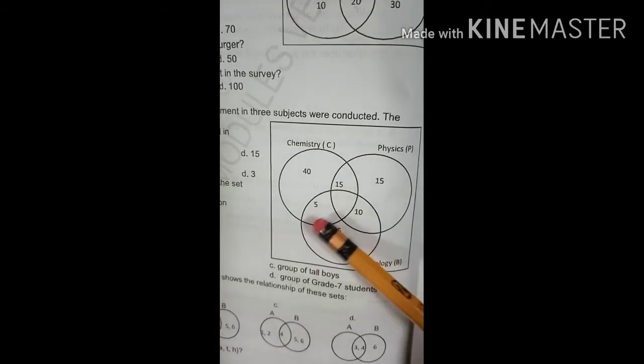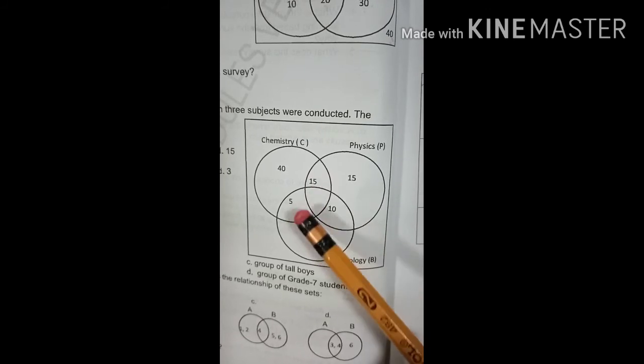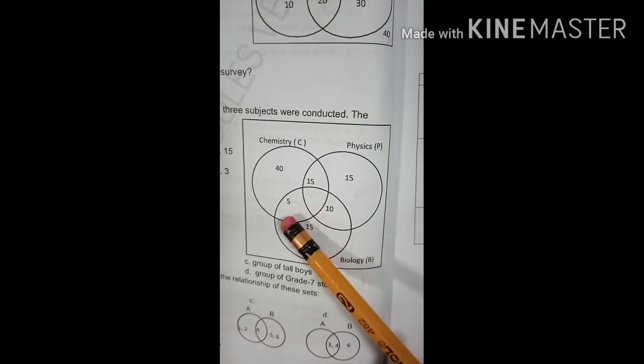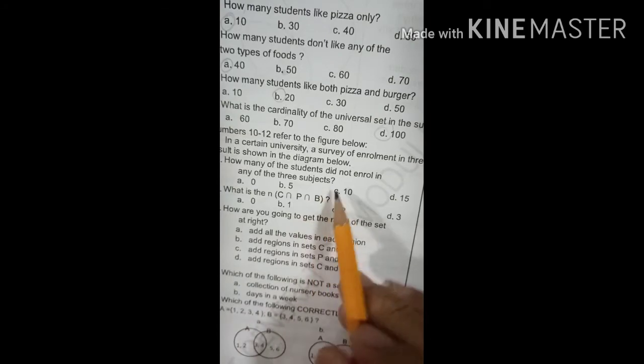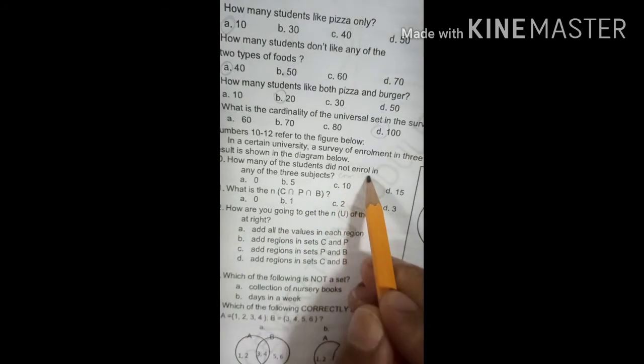This 5, this 15 is biology only. This 15 here is physics only. This is chemistry and physics only. This is chemistry and biology only. And this is physics and biology only. So here is the question. Number 10. How many of the students did not enroll in any of the 3 subjects? So, did not enroll in any of the 3 subjects. This refers to the complement of the 3 sets.